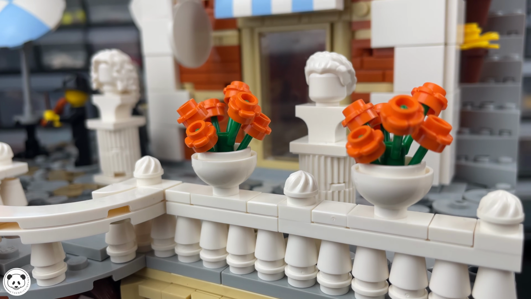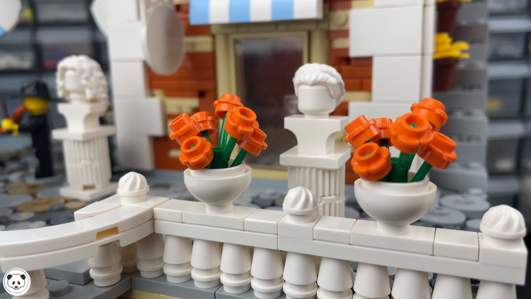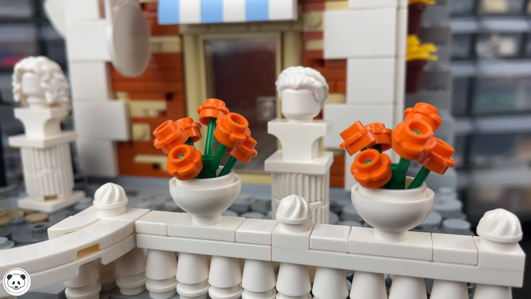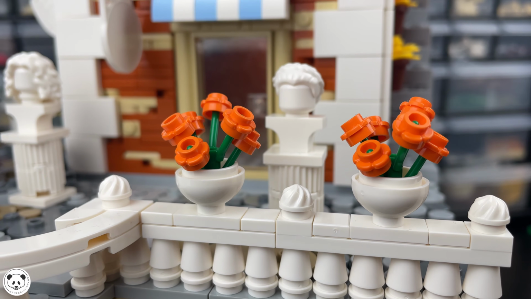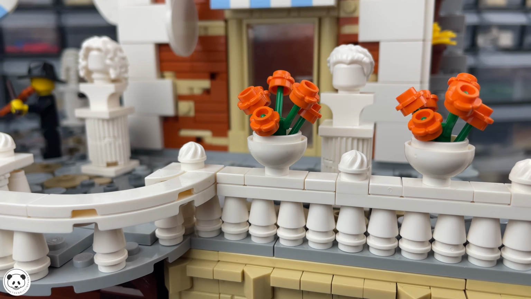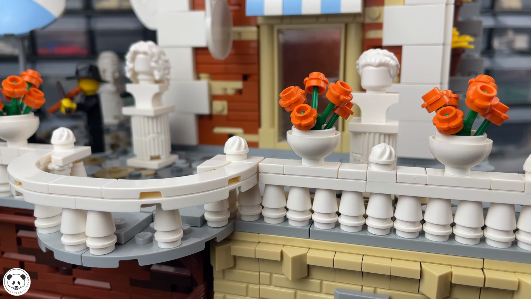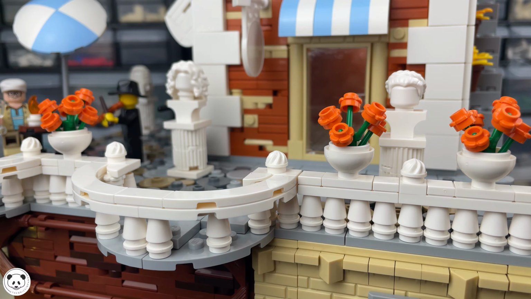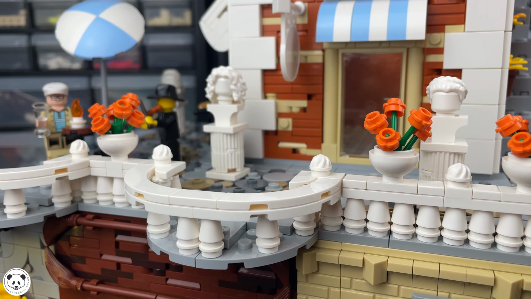The idea for the statues, the little busts, actually came to me like a year and a half ago. I just had nowhere to put them in my builds, in my city. I just knew it was something I eventually wanted to do. So I was really happy when I got the opportunity to place those in there. I think they add a fun little detail to the build, and it's just something different. And I enjoyed using this curved plate just to help add some depth to the build, so it's not so one-dimensional.